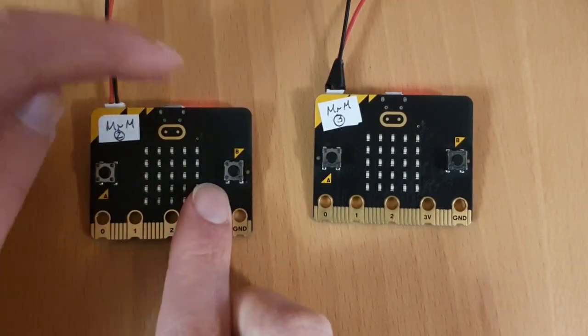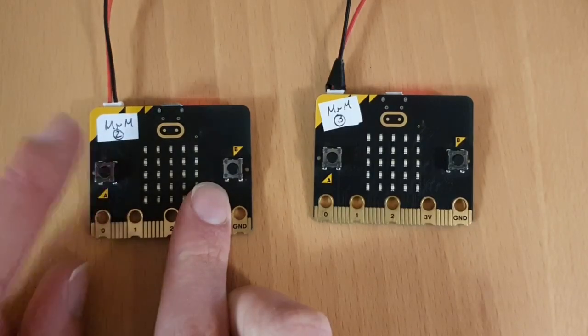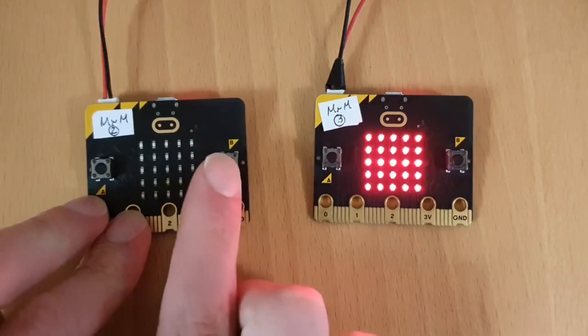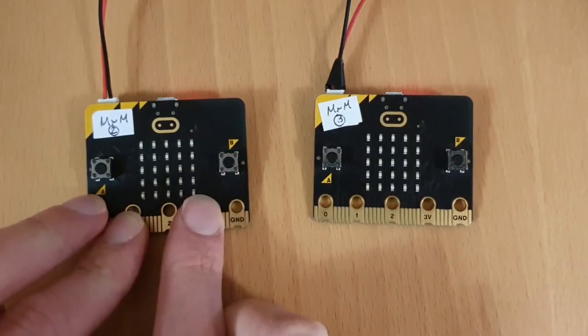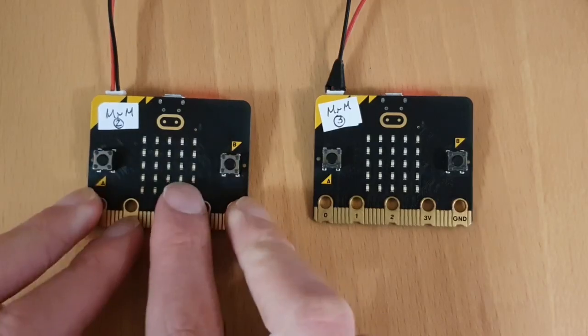Today's project is a remote control for the microbit. So here I have this microbit controlling this one over radio signals. If I press A, it starts a light flashing. If I press B, it sounds an alarm. And if I press A plus B, it switches off.